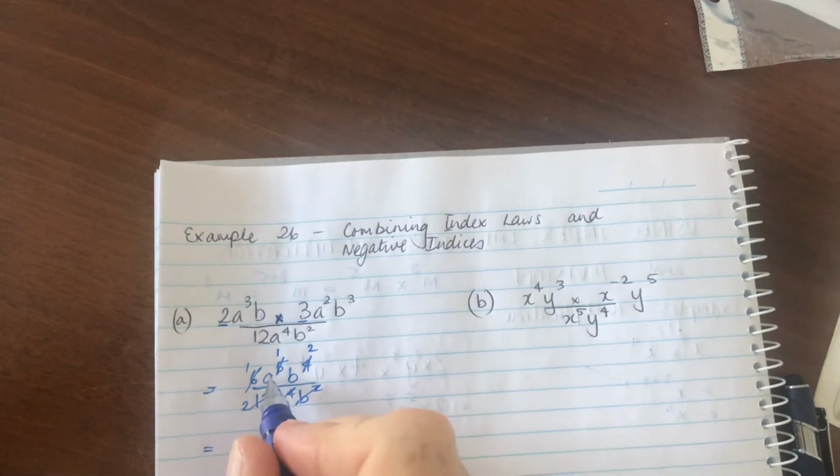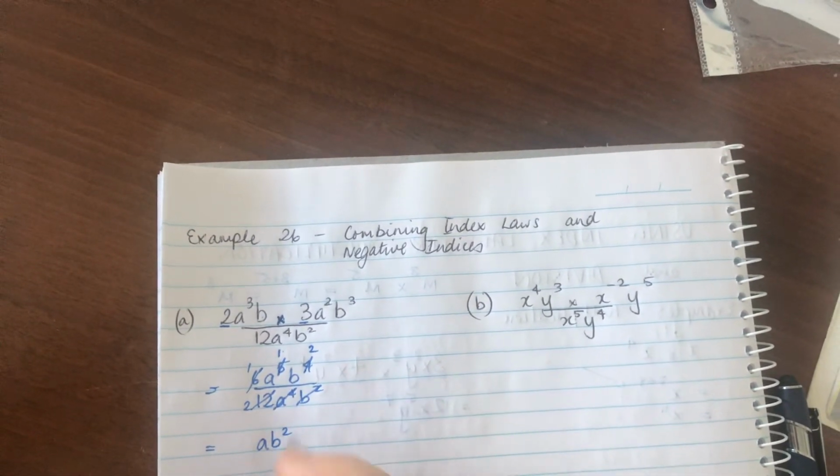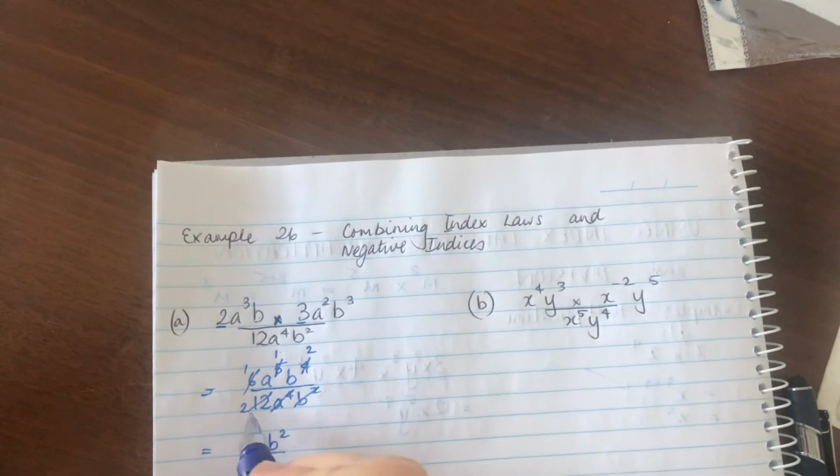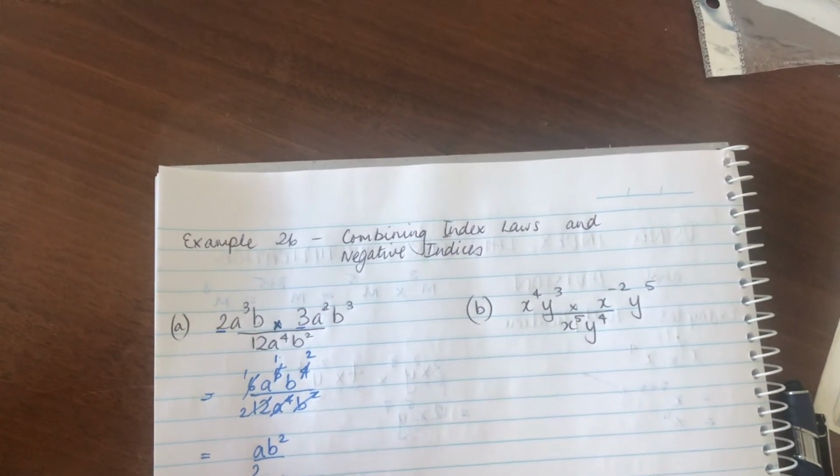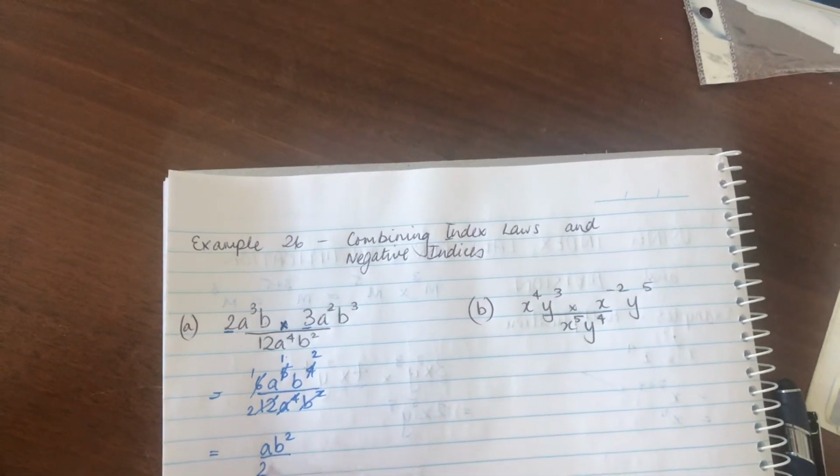So on the top now I've got a b squared. Notice I don't need to write a to the power of 1, I just write it as a. And then on the bottom I've got 2 and then nothing else. So this final answer is a b squared over 2.